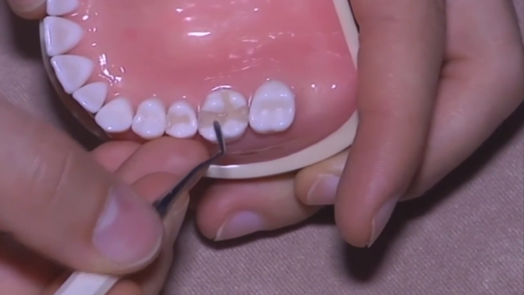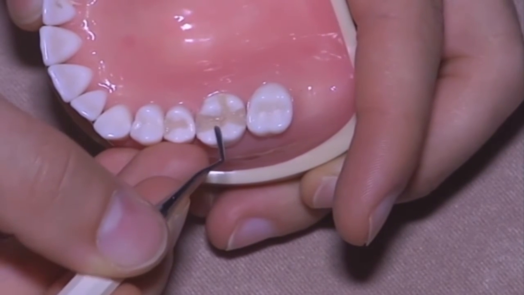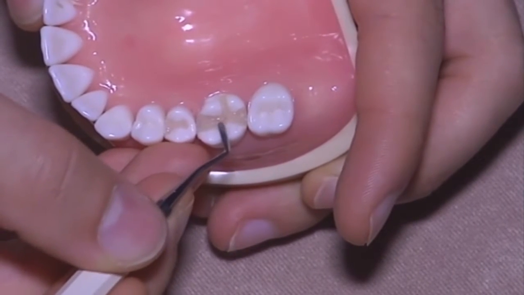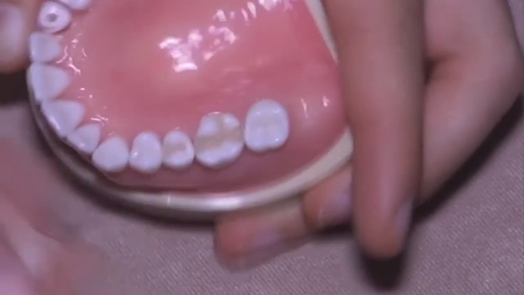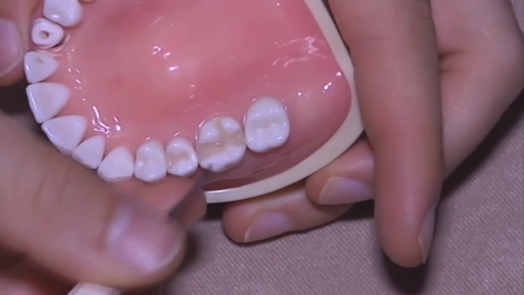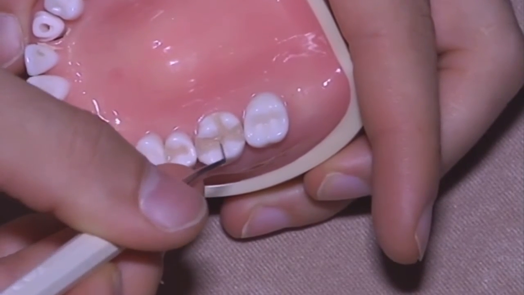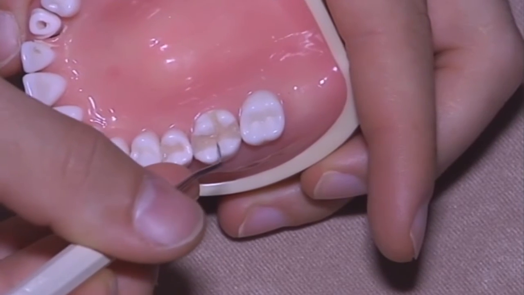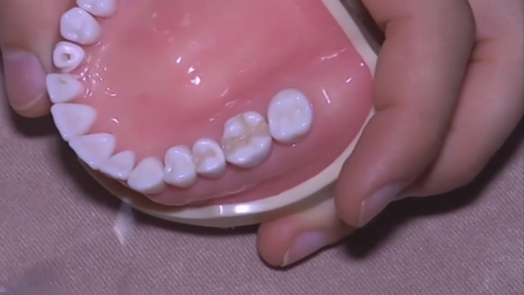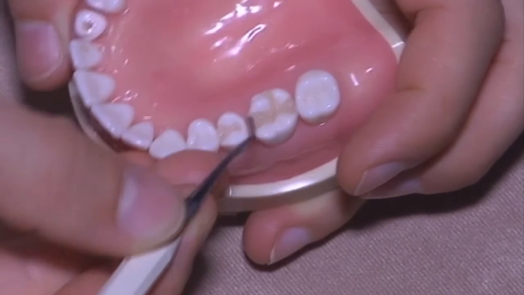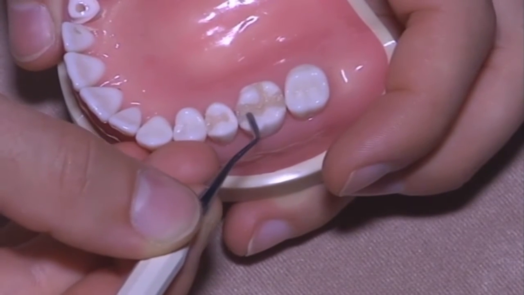Following the triangular inclination, crest inclination, approaching the composite toward the center of the restoration. Designing the anatomy.